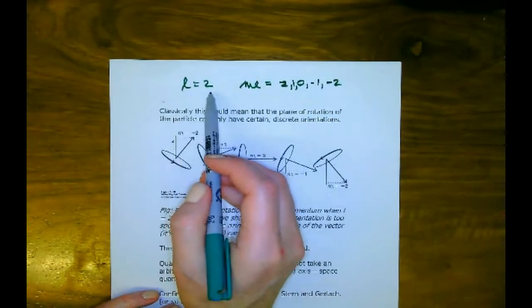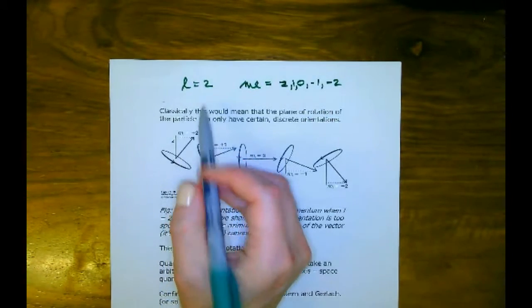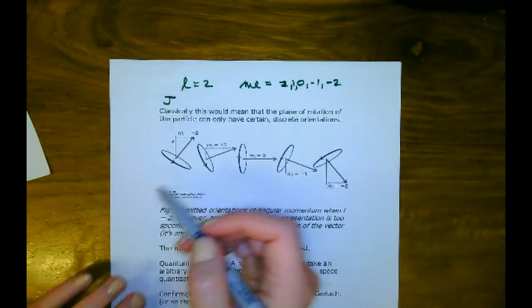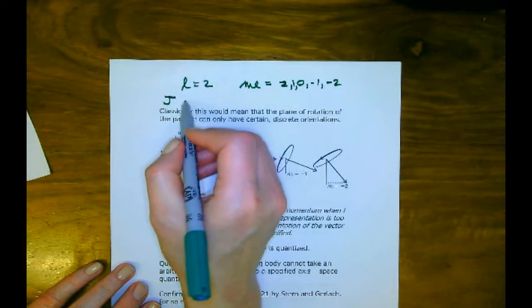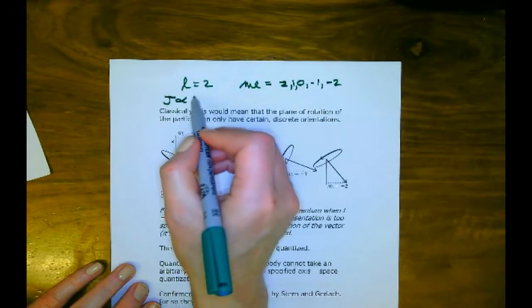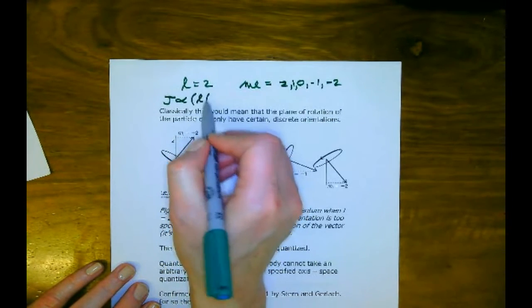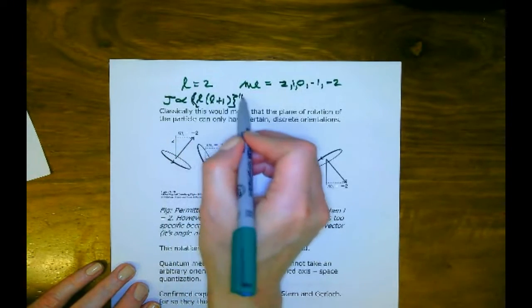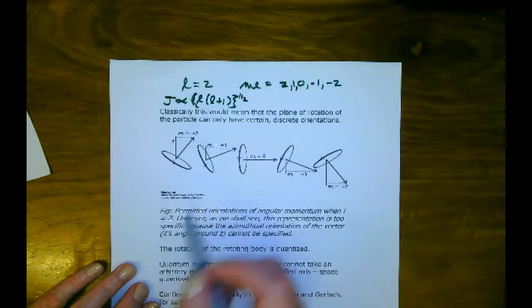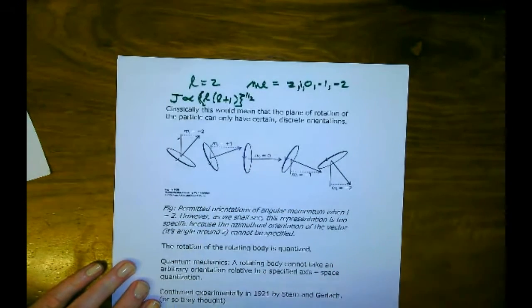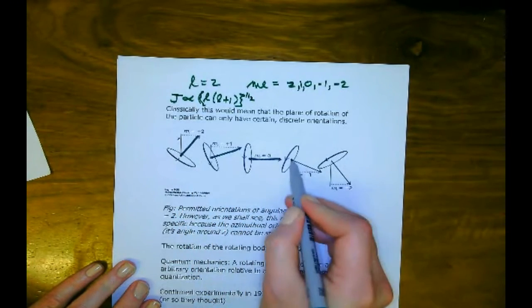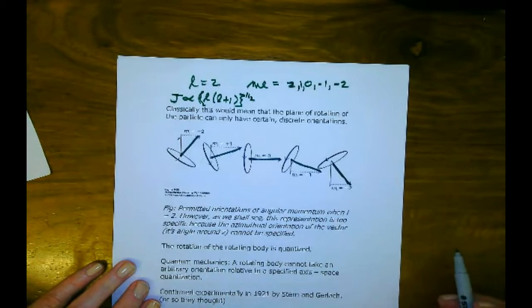So for L equal to 2, J, which is the angular momentum, we represent with a vector proportional to L plus 1 to the power half. So J is the same for all of these. And this is our J vector. So the J vector is the same. That one, that one, that one, that one, and that one.